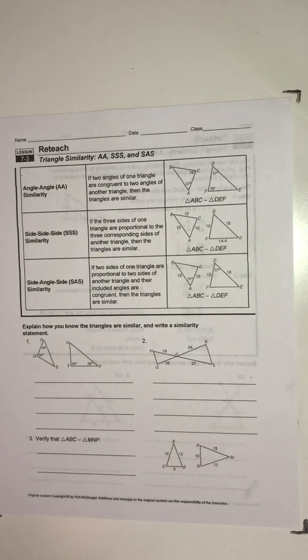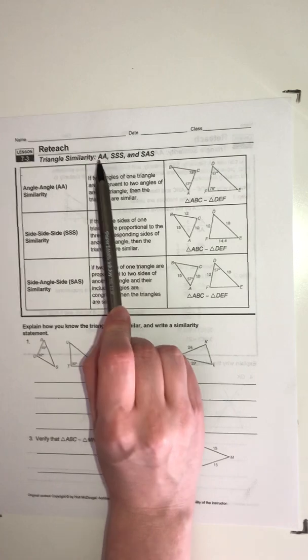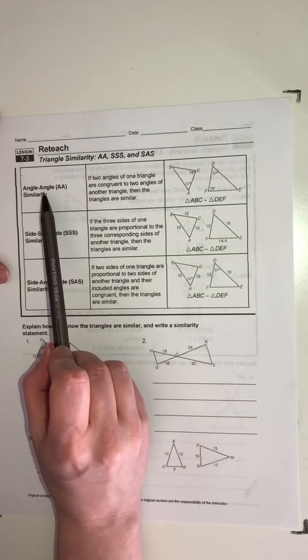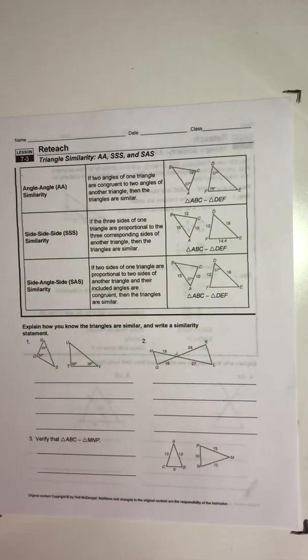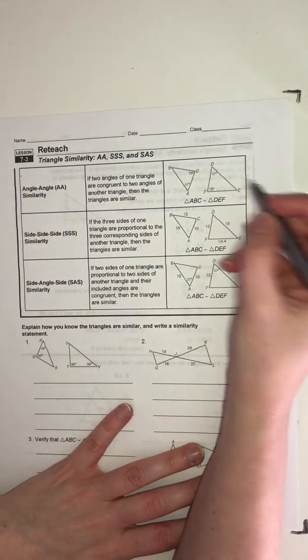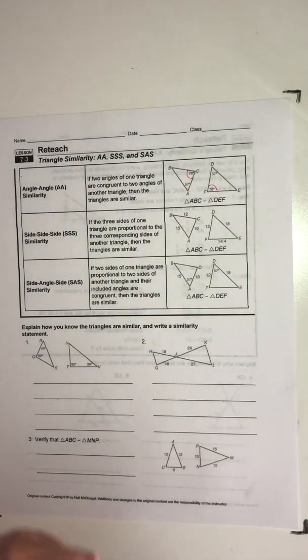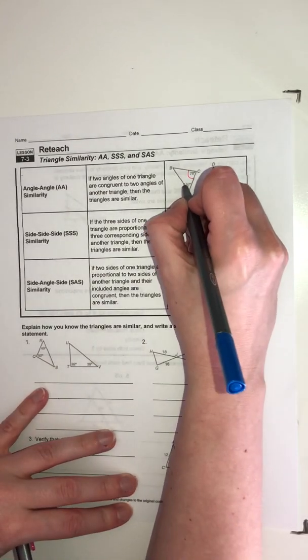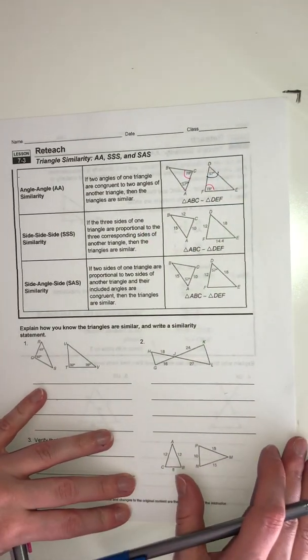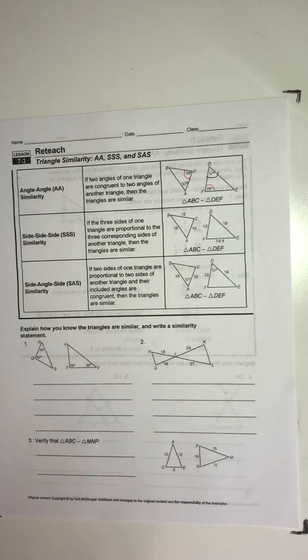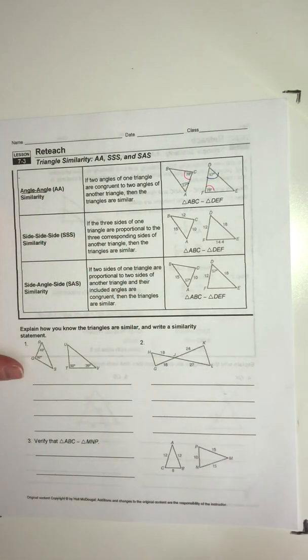So when we have triangle similarity, we can have three different kinds of similarity to prove that the triangles are similar. We can have angle, angle, side, side, side, or side, angle, side. So when we have angle, angle similarity, that means that we have two angles that are congruent to each other. So in this picture, we have the angle C and angle F are congruent. And then we have that angle A and angle D are congruent. If we have two angles that are congruent in the triangles, that means that the third angle has to be congruent and that the triangles are similar. So that's how we know that we have angle, angle similarity.